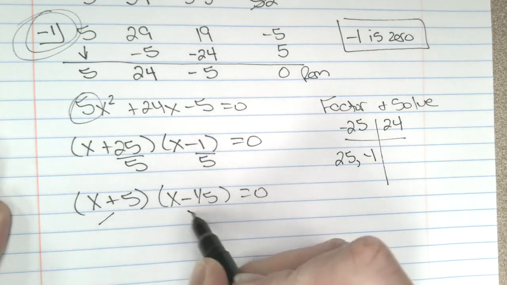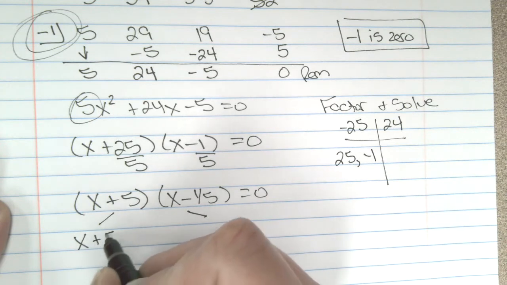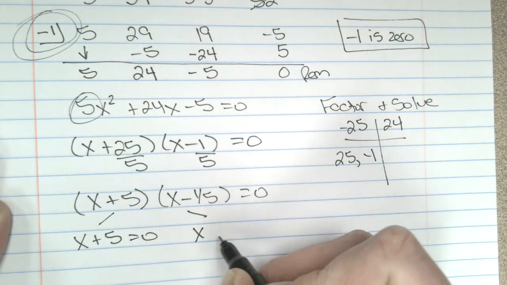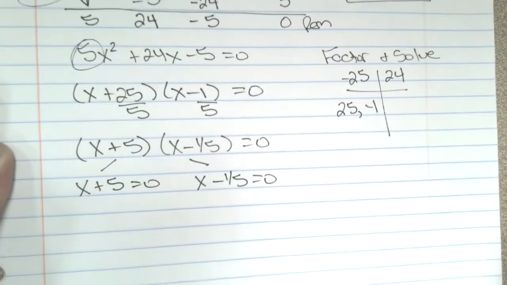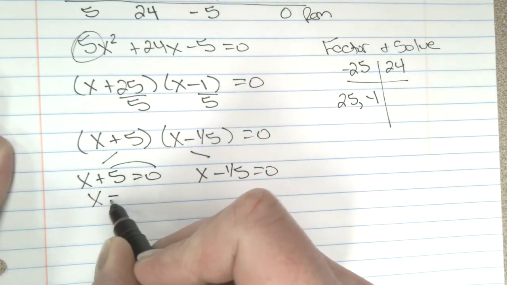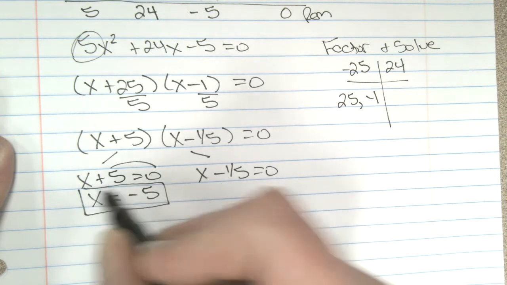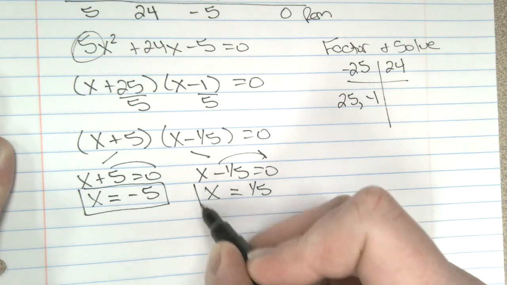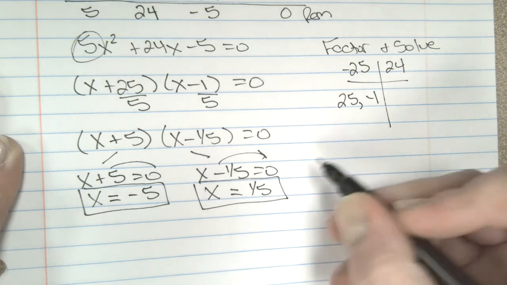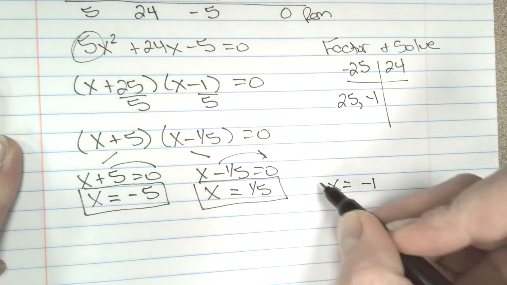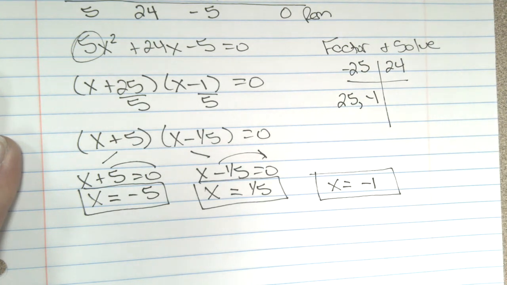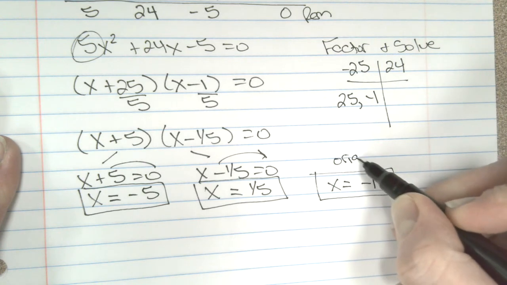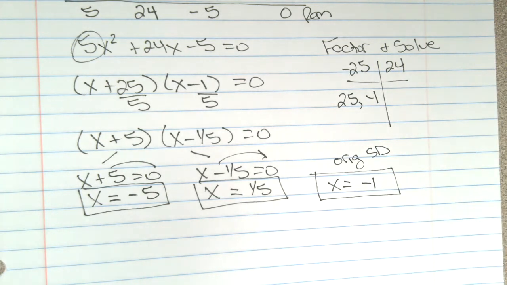And then to finish solving it, I'm going to set each factor equal to 0. Subtract the 5 to the other side. So x equals -5. And we're going to have to add the 1/5 to the other side. So x equals positive 1/5. And then I also know that x equals -1 from back on the original when I had to do synthetic division. So hopefully this helps, gives you a little overview of how to do each of the problems.